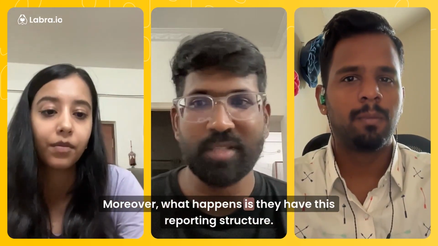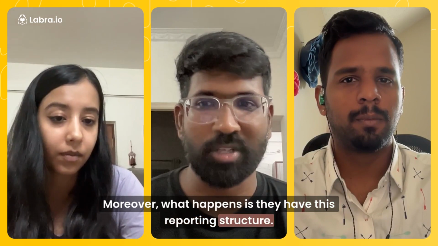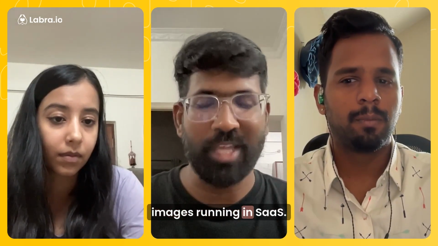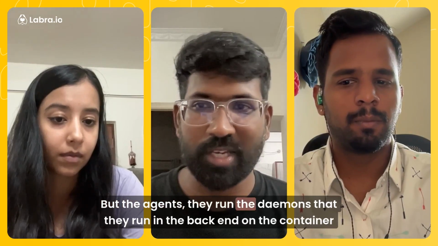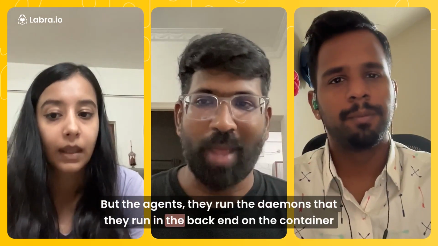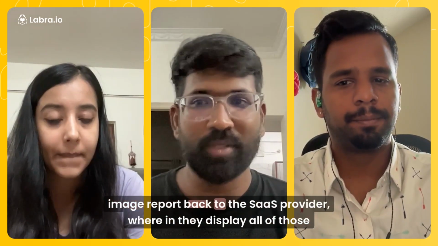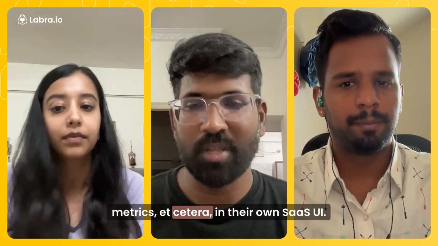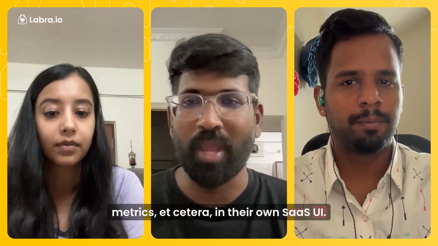Moreover, what happens is they have this reporting structure. Even there are examples of container images running in SaaS, but the agents they run, the daemons that they run in the backend on the container image, report back to the SaaS provider, wherein they display all of those metrics, etc., in their own SaaS UI.